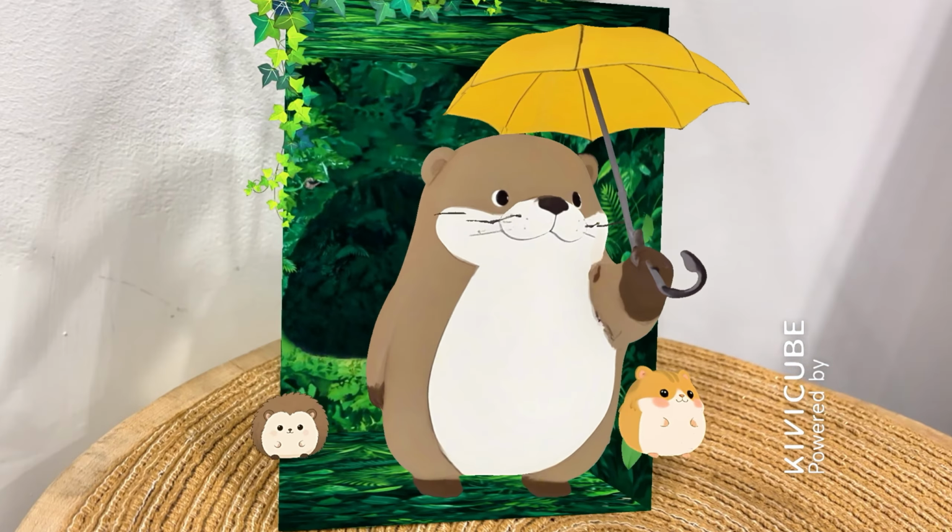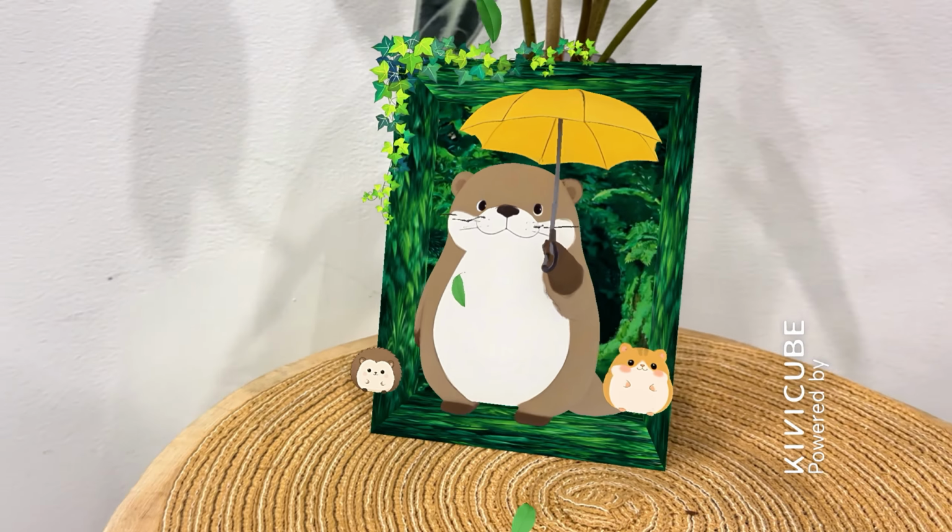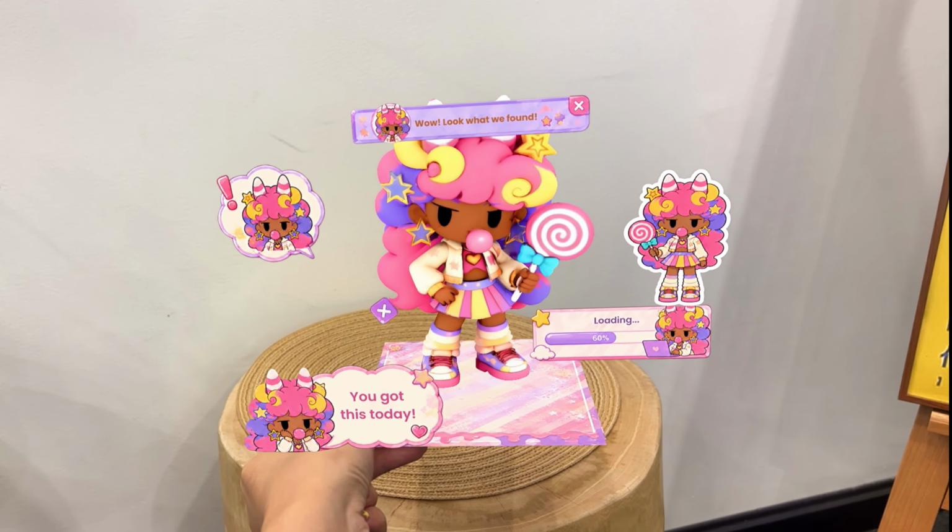Of course, this is just scratching the surface. There's so much more you can do with frame animation to create next-level AR experiences. We can't wait to see what you build.